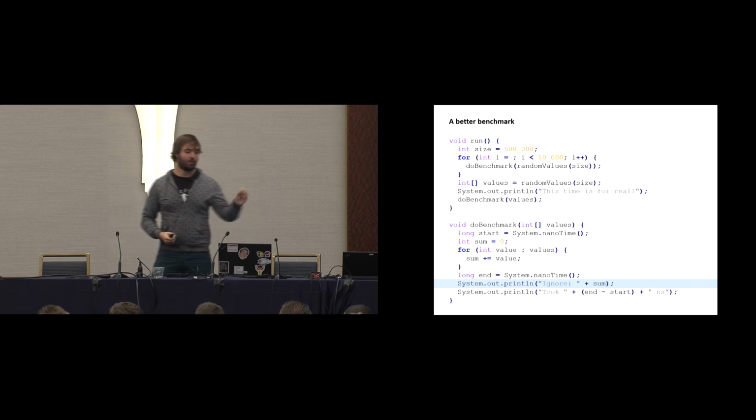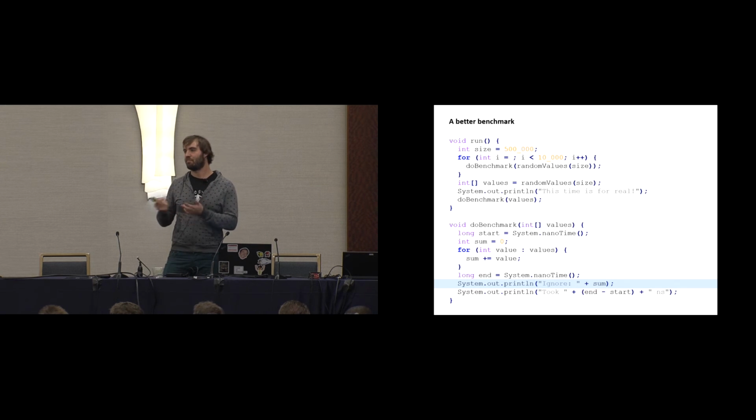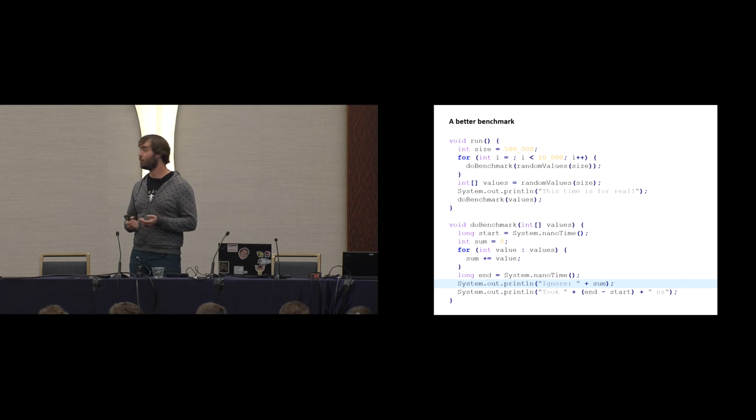So we have a warm-up, and then after 10,000 times, we can be rather certain for HotSpot that all optimizations were triggered, and then we can actually print the results. So this time we have written a benchmark that we can actually use, and this is how people write benchmarks, more or less. Most benchmarks look something like this.